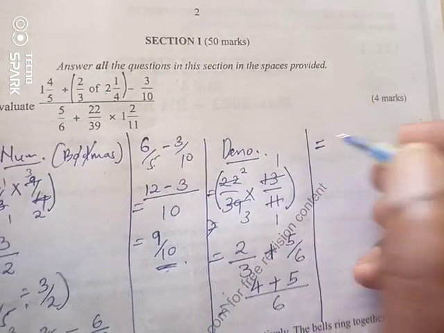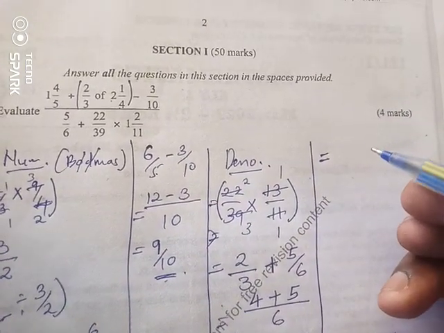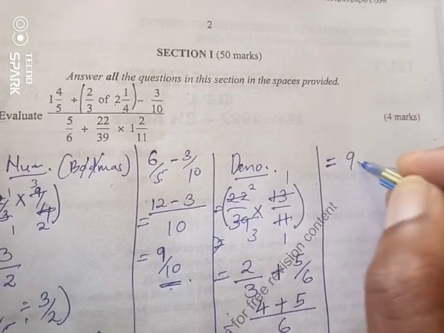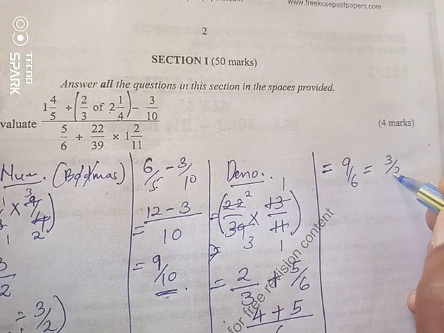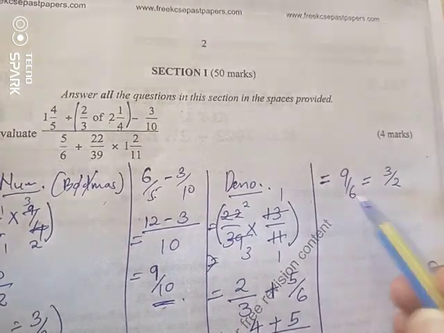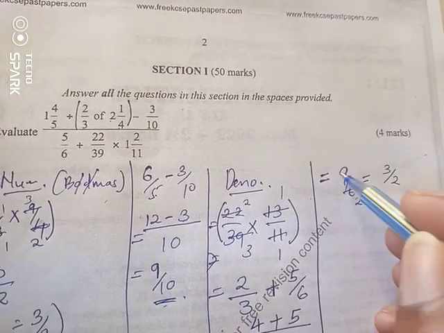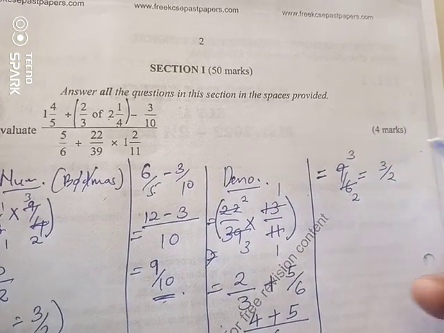So what are we left with here? Our final answer of the denominator becomes 9/6, which can be simplified as 3/2. Common factor is 3. 3 goes into 6, 2. 3 goes into 9, 3.